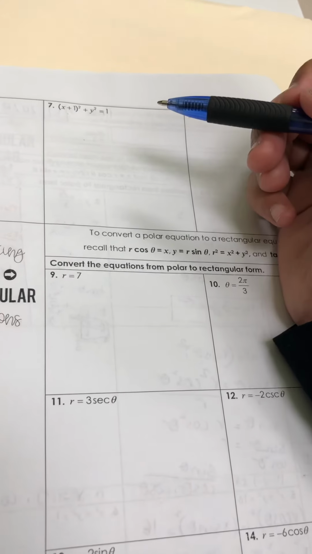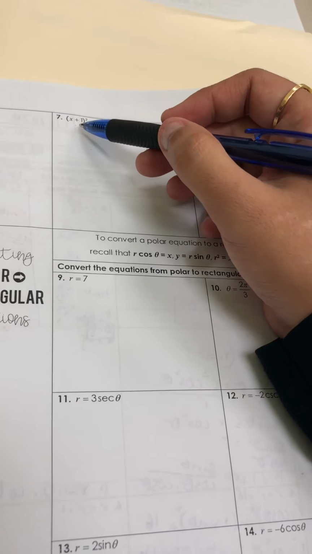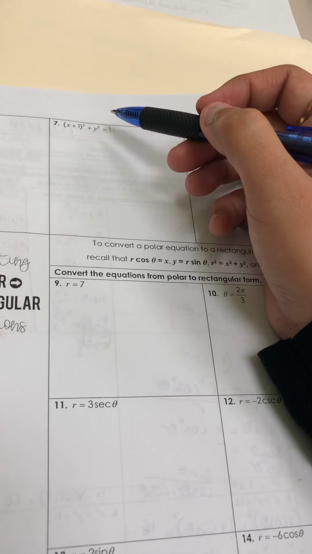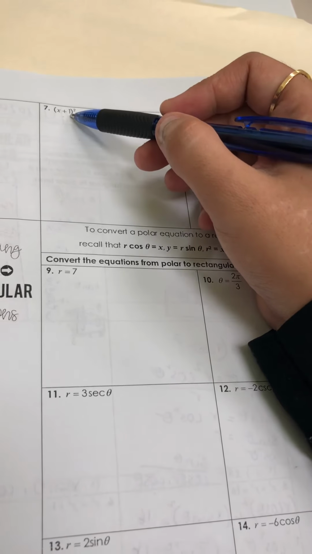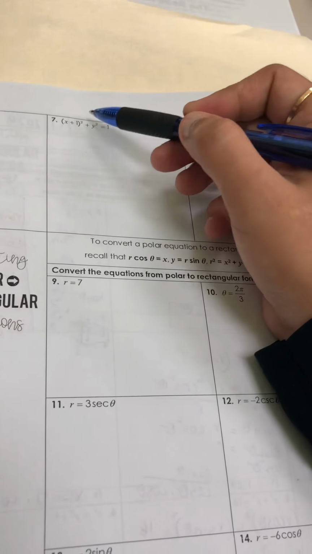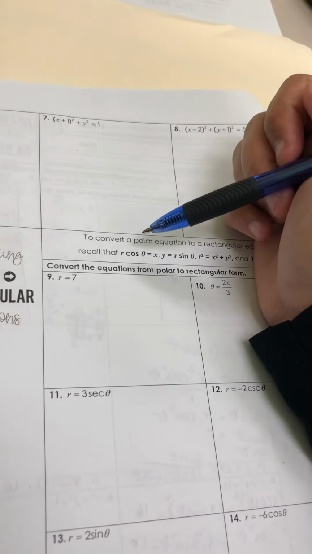So let's get started, but our circle is not on the origin. It's at -1 and 0.